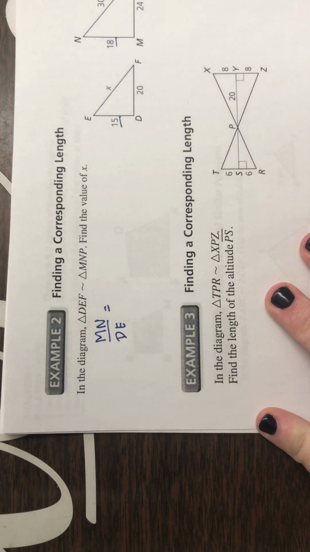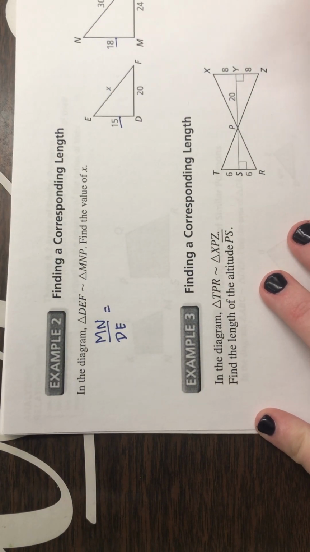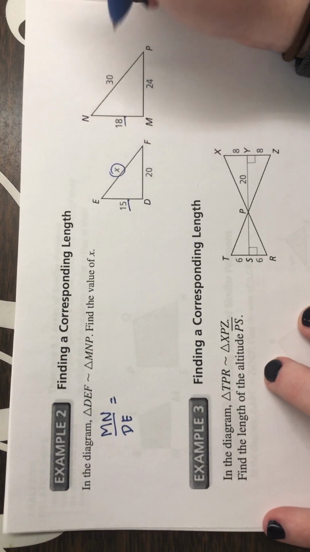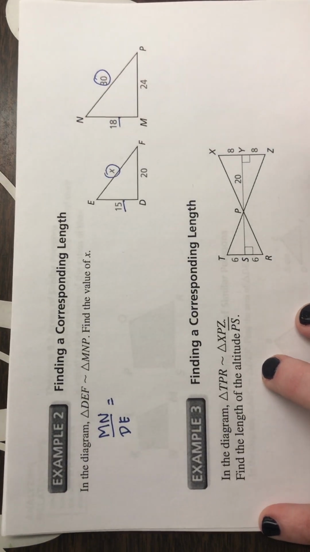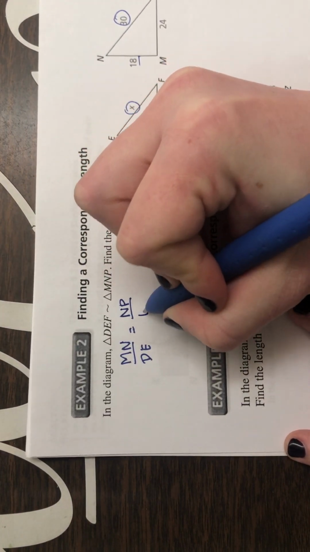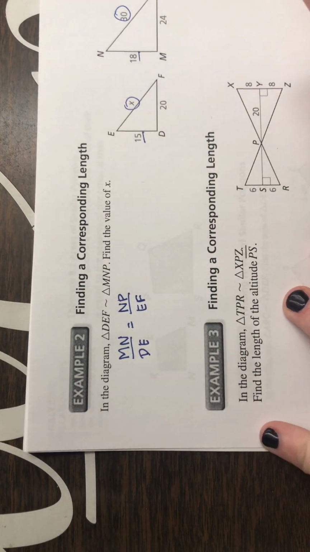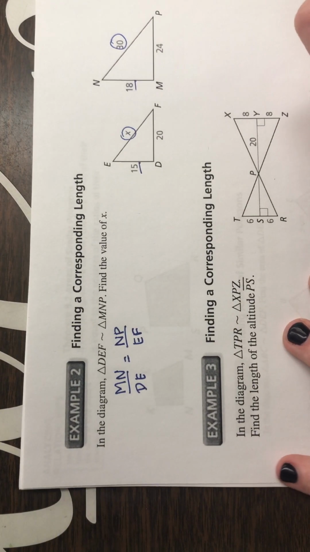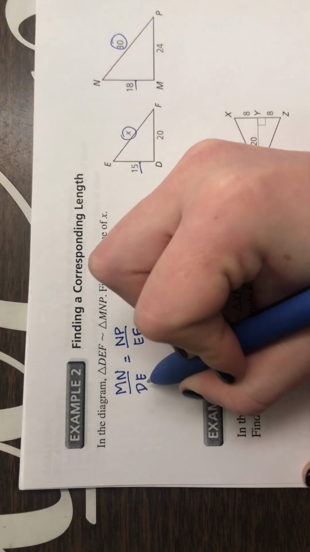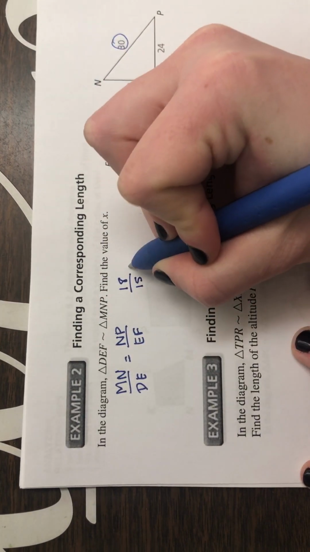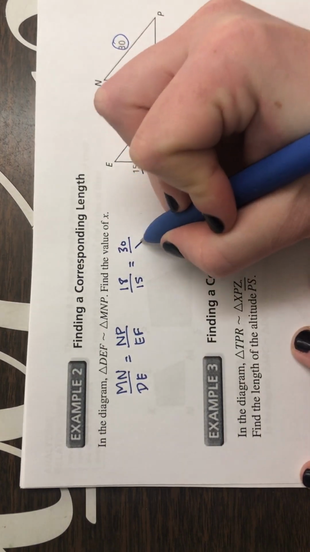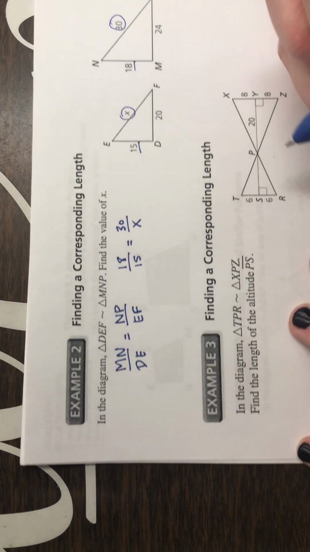That is equal to, then I have to figure out which one I'm looking for. I'm looking for EF, and EF corresponds to NP in the other triangle. So then I can write NP over EF. Now go back and fill in everything that we know. MN is 18, so I can write 18 over DE, which is 15, is equal to NP, which is 30, over EF, which is x.